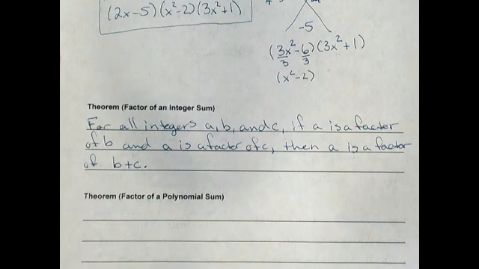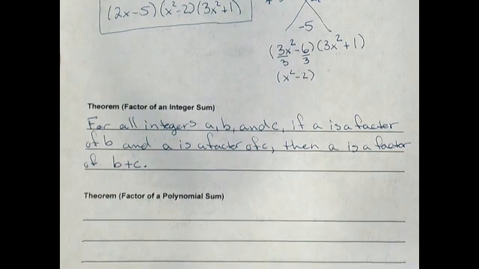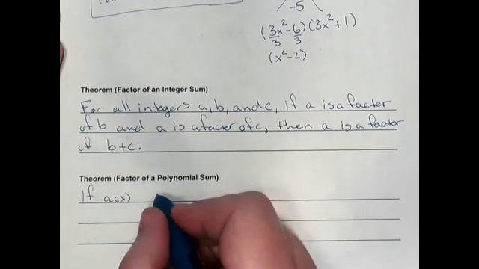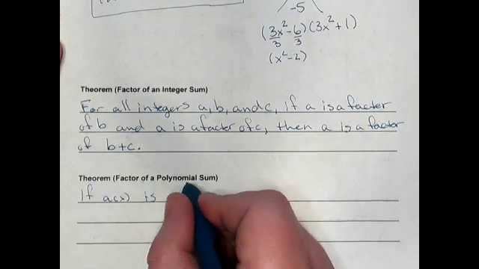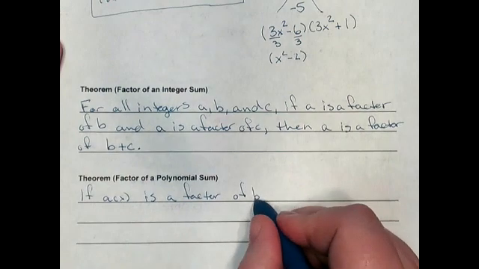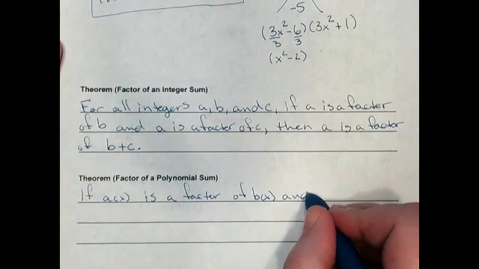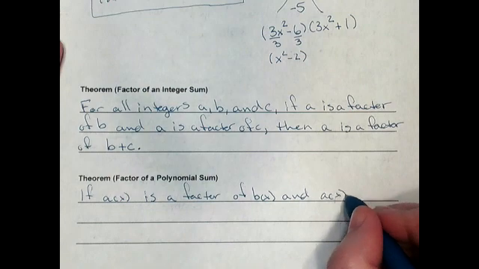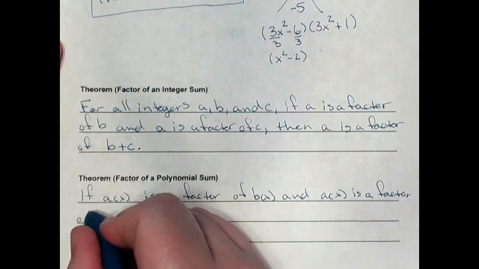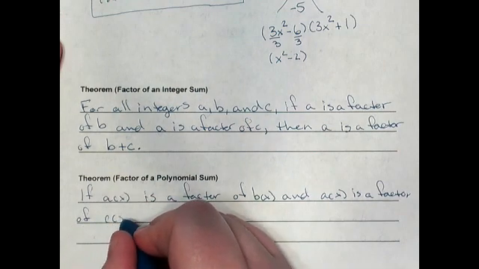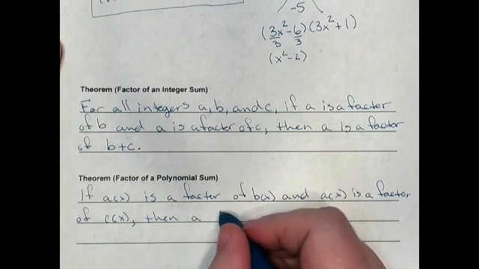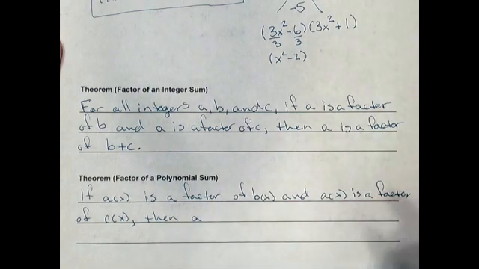So then likewise for the factor of a polynomial sum, we can state if a of x is a factor of b of x and a of x is a factor of c of x, then a of x, and I should rephrase that as a of x.